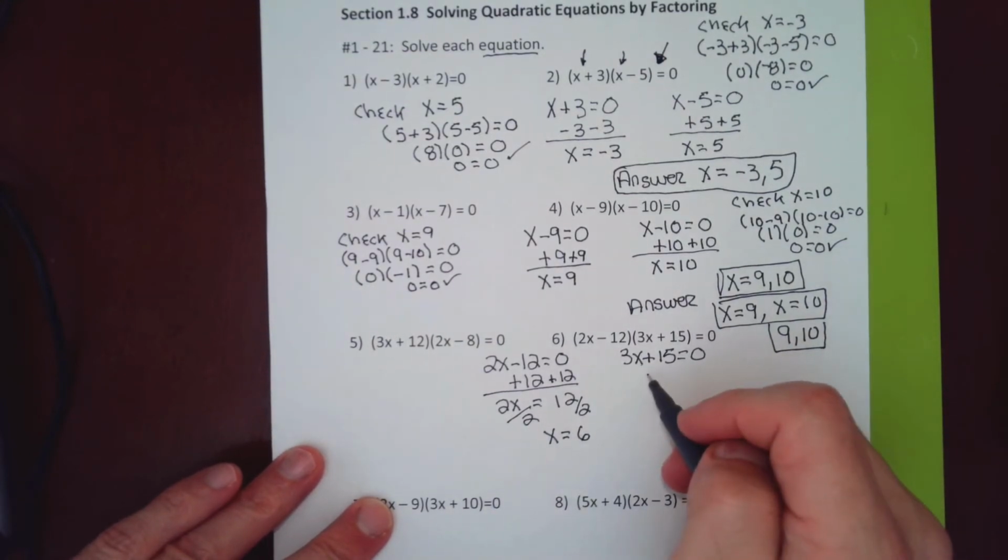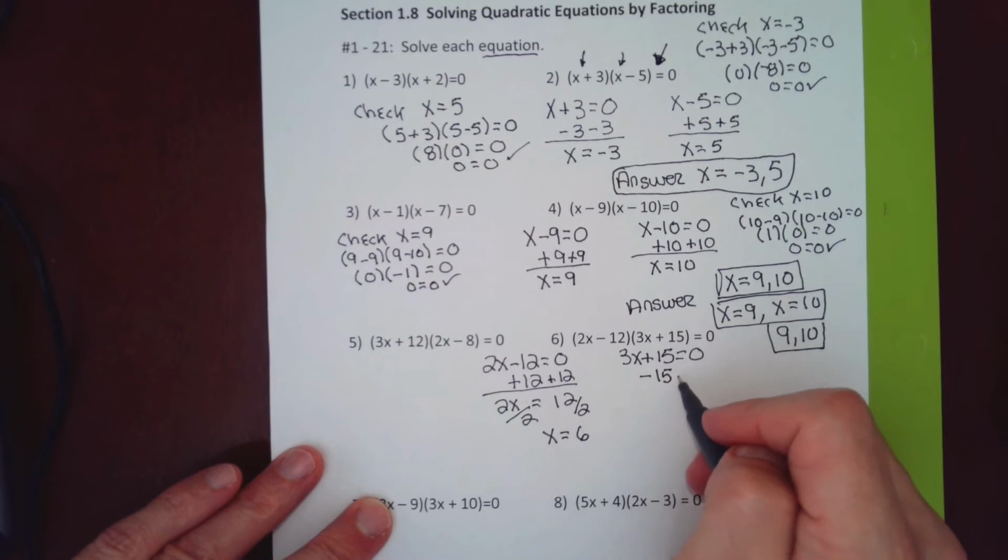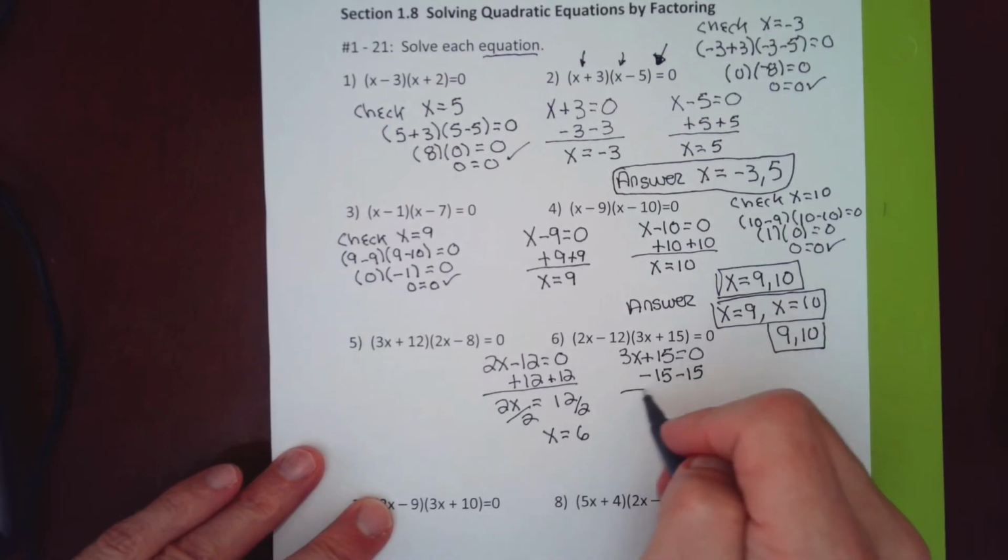The 3x plus 15, to get the answer that comes from that equation, I'm going to subtract 15 from both sides.